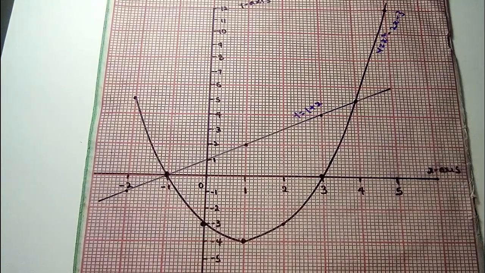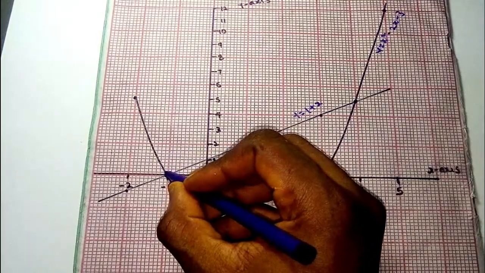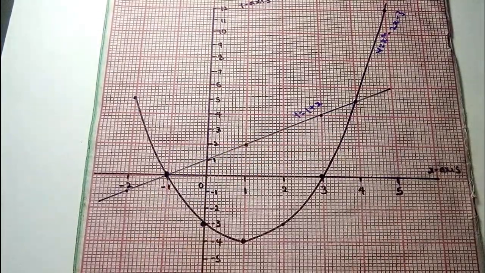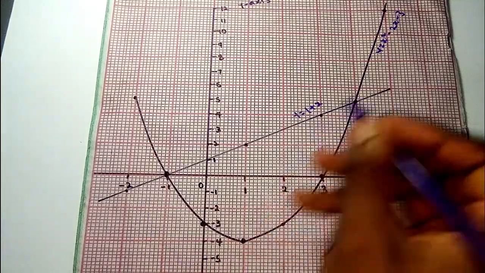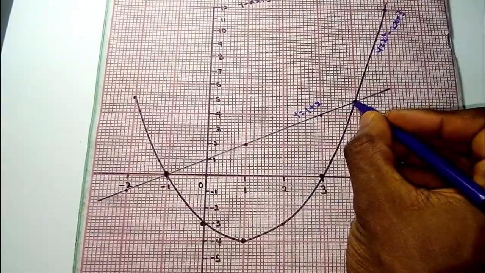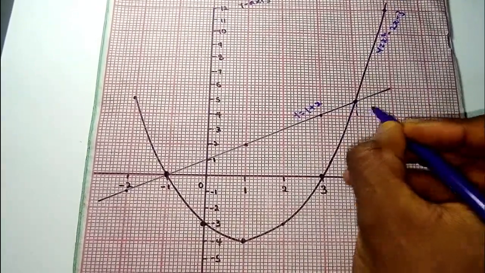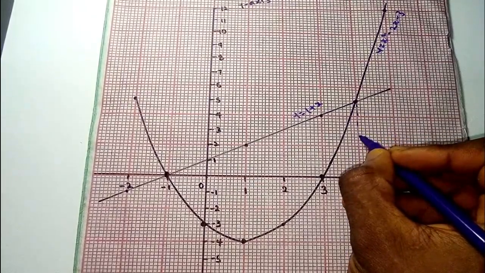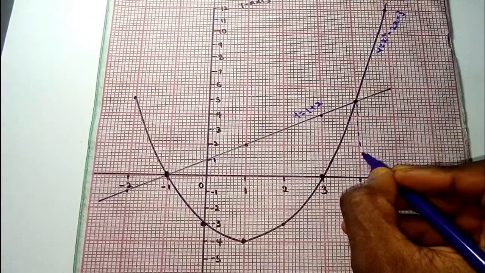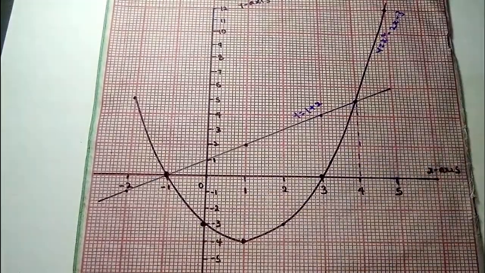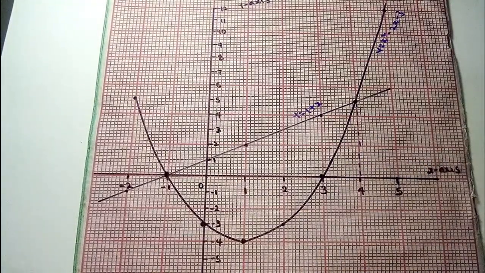So if you look at it, the first one cuts at this point, so we're going to call that minus 1 for x, and this other one cuts at this point. If you roll it down, you see that it actually cuts very close to 4. So actually you can write that the roots of the equation are minus 1 and 4.